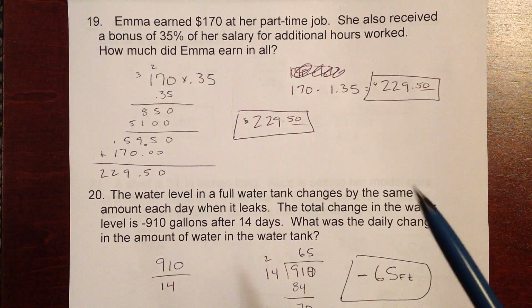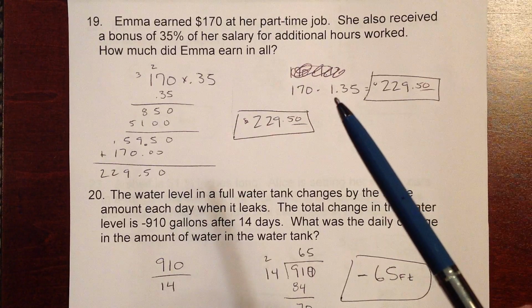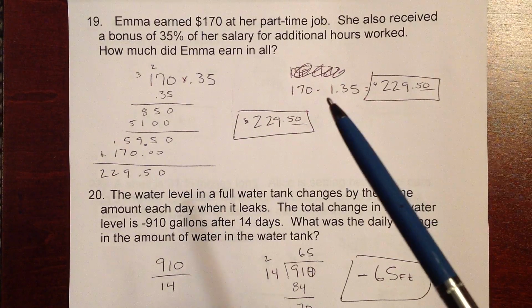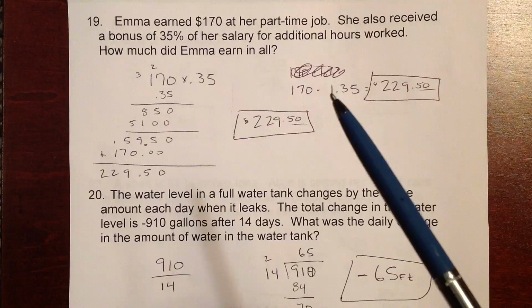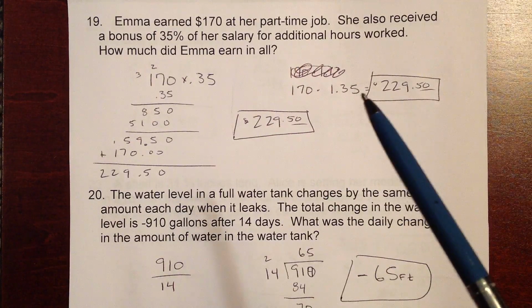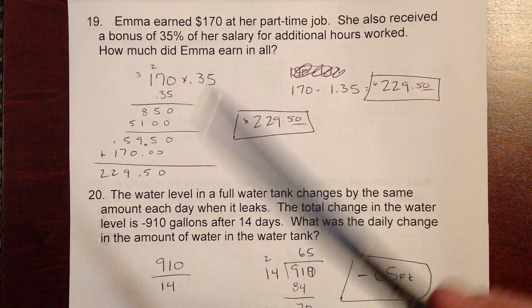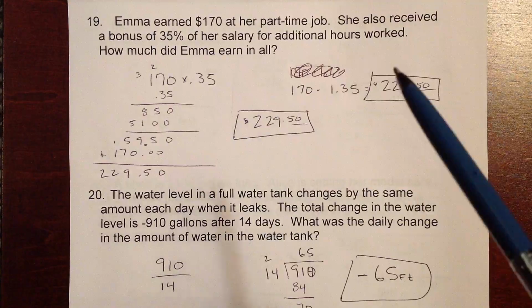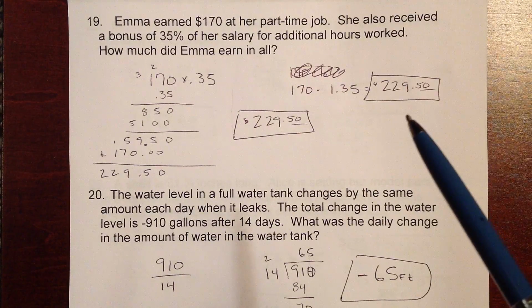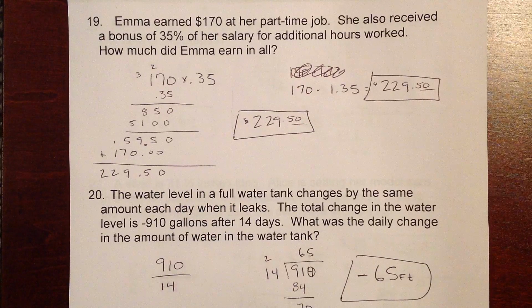Another way to do it, which you're going to learn later on, is to simply say 170 times 1.35. 1 being for the original 170, 100% of that, plus the additional 35%. Either way you do these, this takes a little bit longer. If you're more comfortable with this, I don't have a problem with that. This is a little shortcut. So basically find 35% of 170 and add it to 170, and you'll be good.